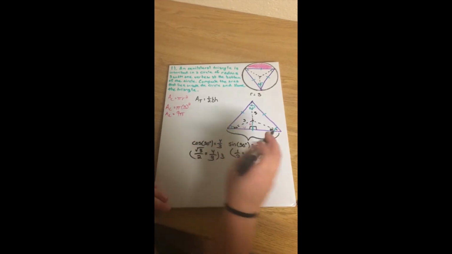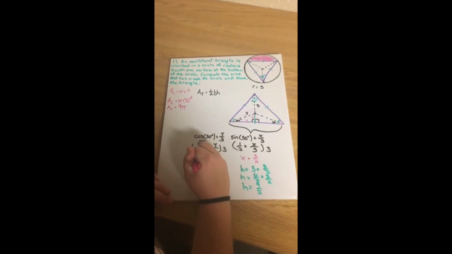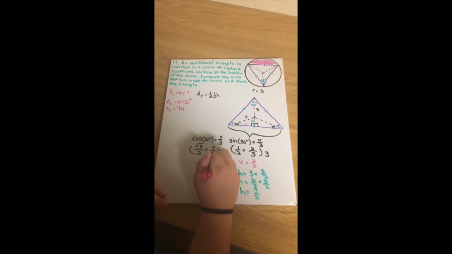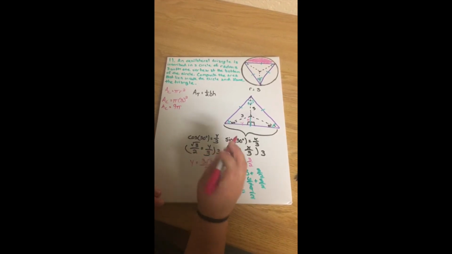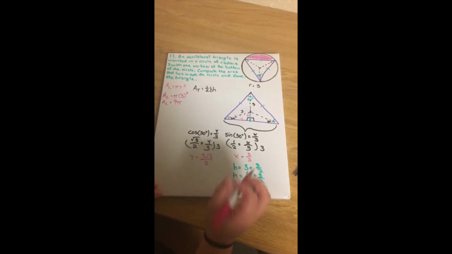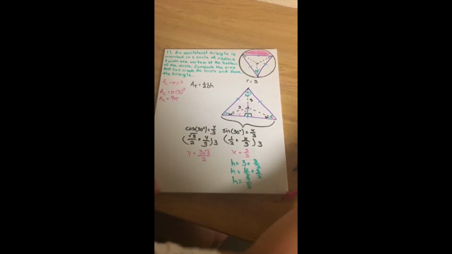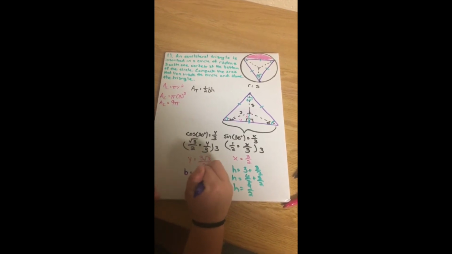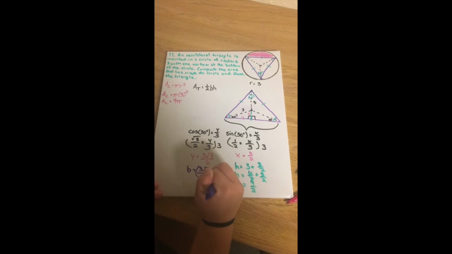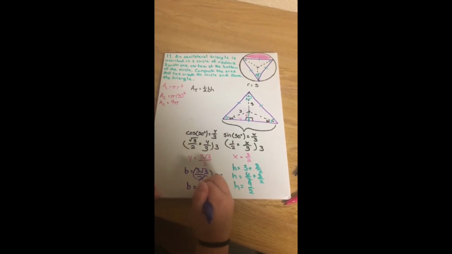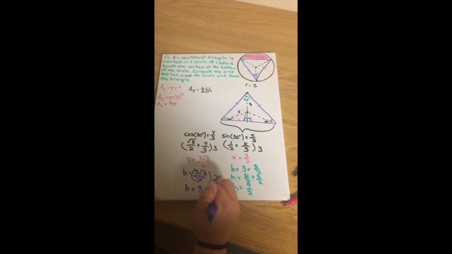Multiply each side by 3, and we get y equals 3 root 3 over 2. And now, in order to find this base, we just simply multiply it by 2. So we get the base equals 3 root 3 over 2 times 2. And these 2's will cancel out. So we get the base is 3 root 3.